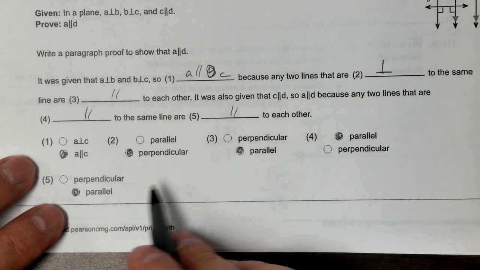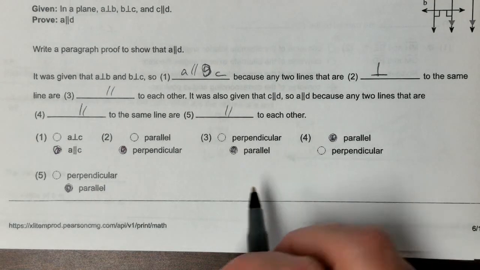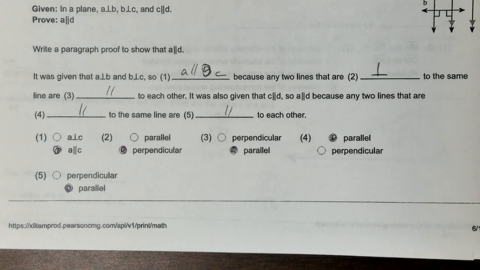Just watch out for the position of it because it's random as to what's on top, parallel or perpendicular. Okay, so that's number 16.